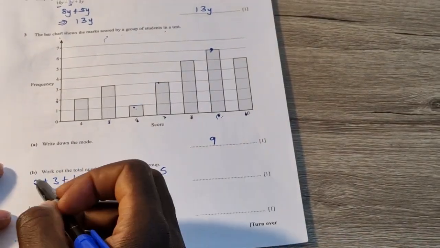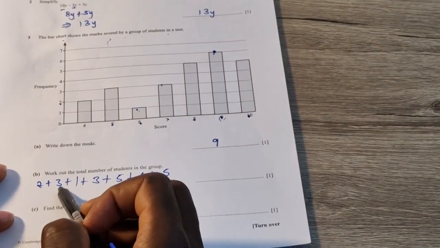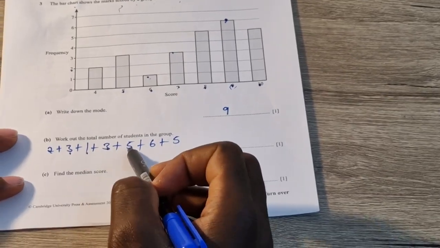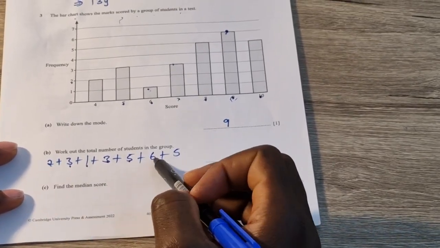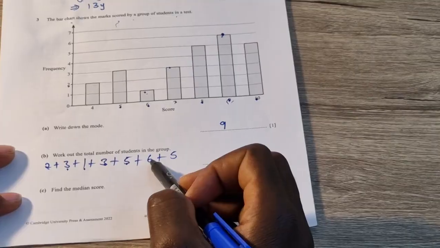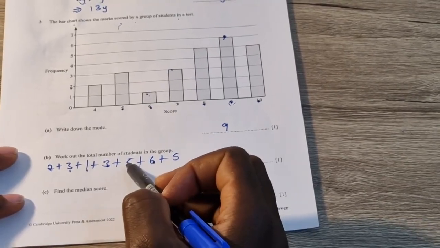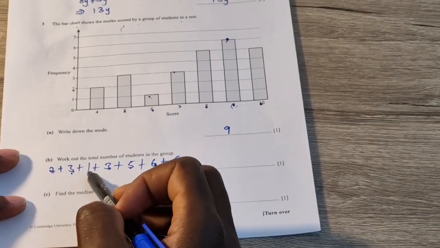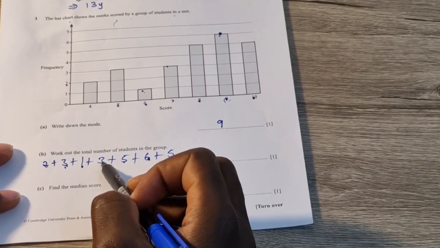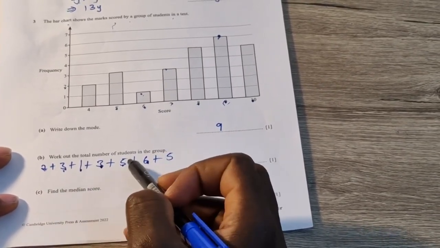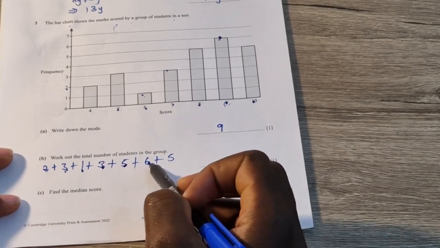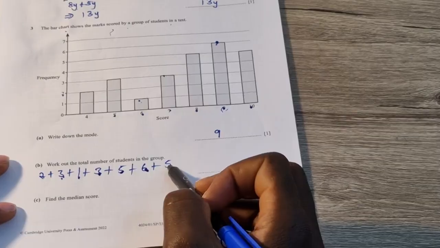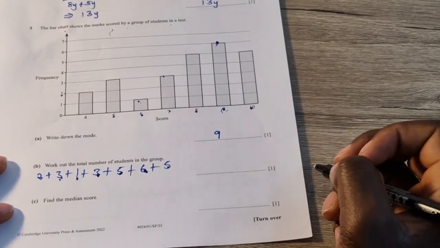Then we count the total. So 2 plus 3, we get 5, plus 1, we get 6, plus 3, we get 9, plus 5, we get 14, plus 6, we get 20, then plus 5, we get 25.